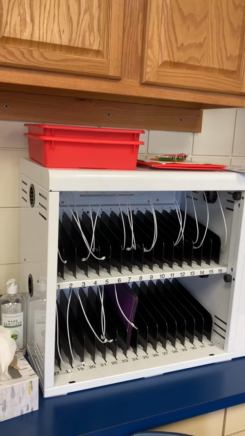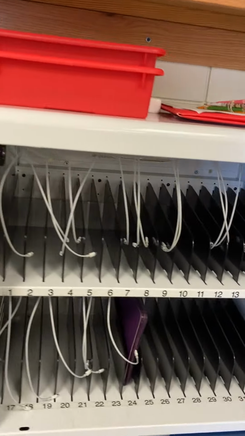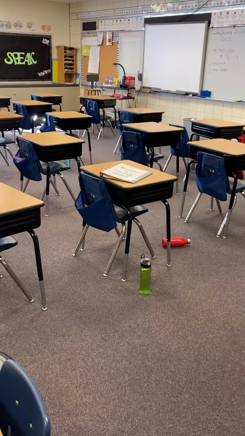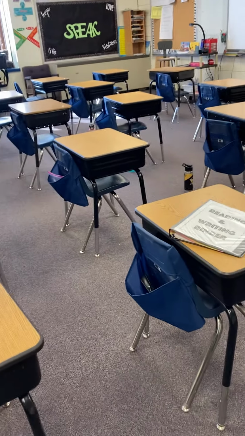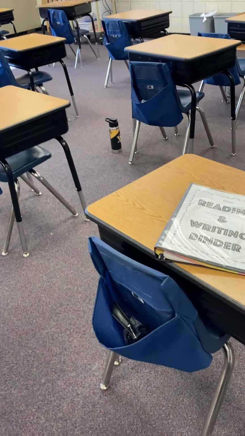For a one-to-one computer or iPad, the kids know that they can bring them over here at any time. Of course, it is empty because I have seat stacks on my desks where the kids can store only their electronics. So the iPad and their headphones can be inside of there.